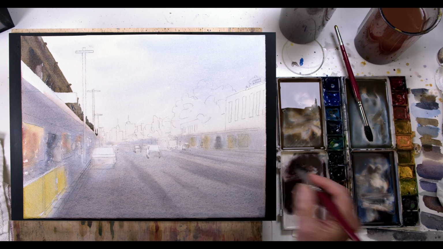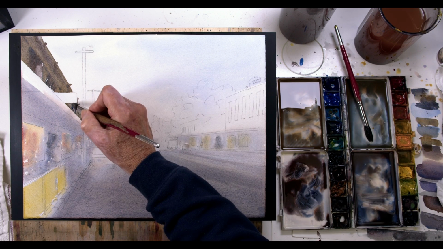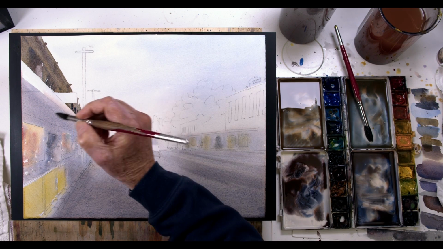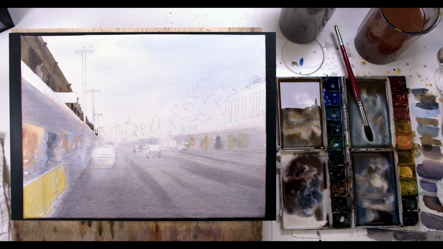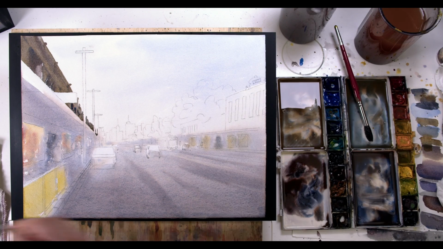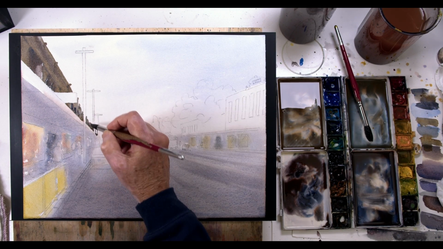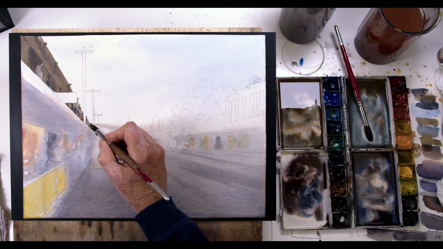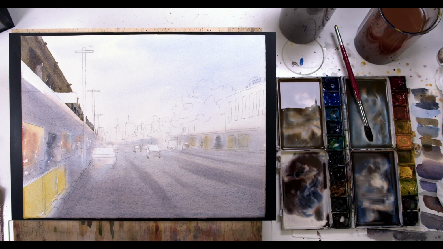I don't like flat shapes that are too regular. And then as we move into the distance, there'll be less and less detail.